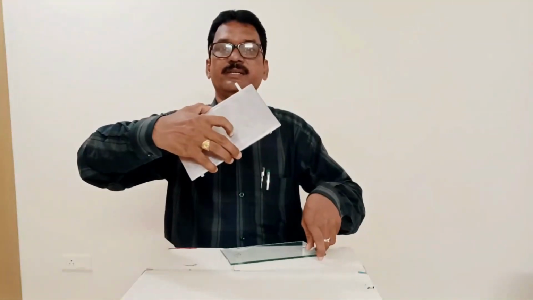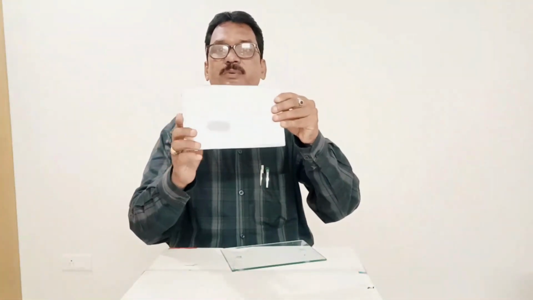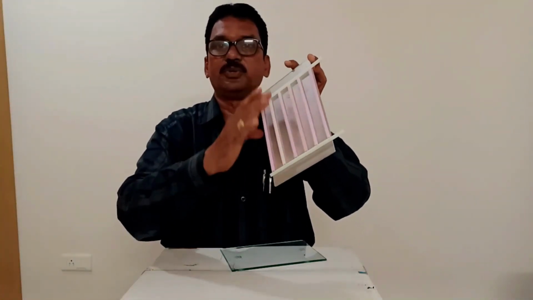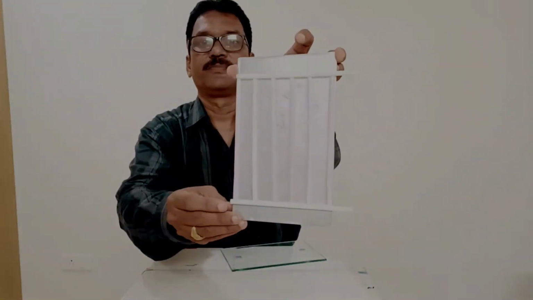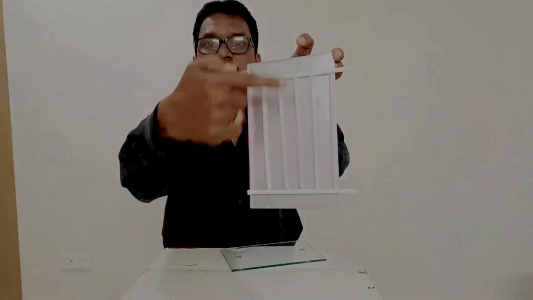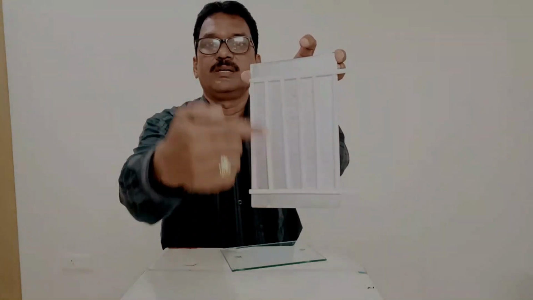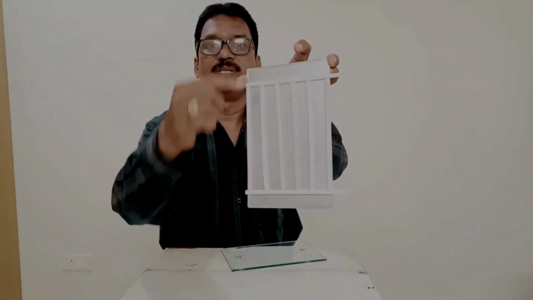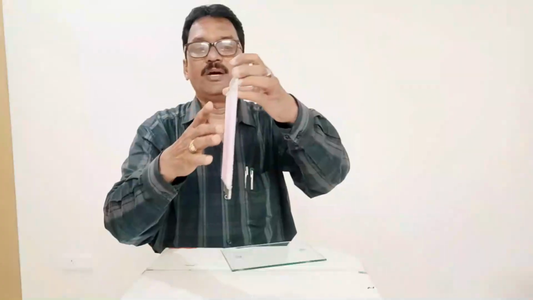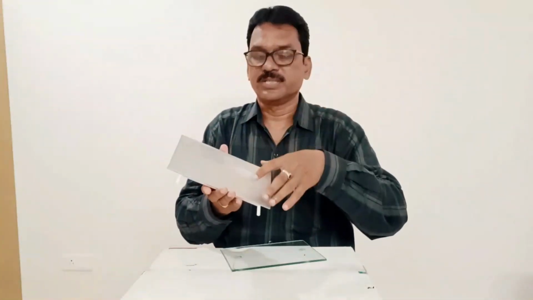I am taking an aluminum sheet here, and below this absorber plate we place a number of fluid carrying tubes like this. These are all vertically arranged, and there are two tubes commonly attached to these tubes. This is for inlet and this is for outlet.